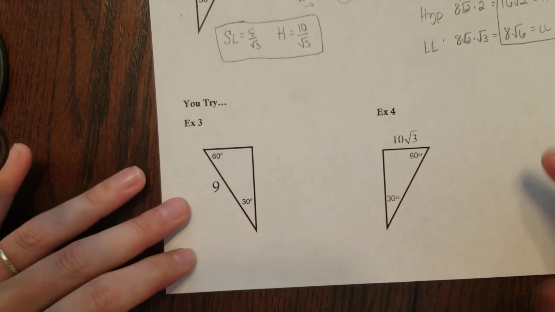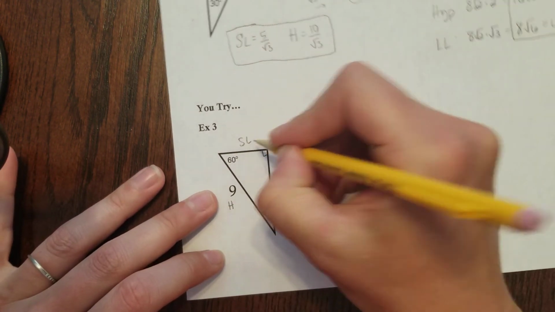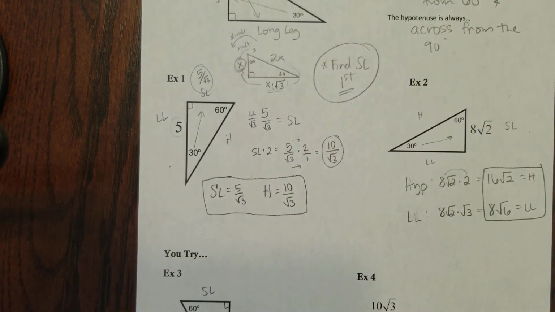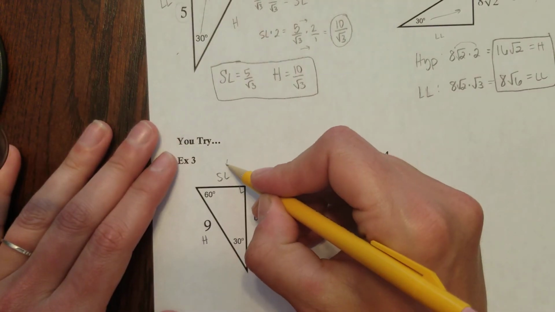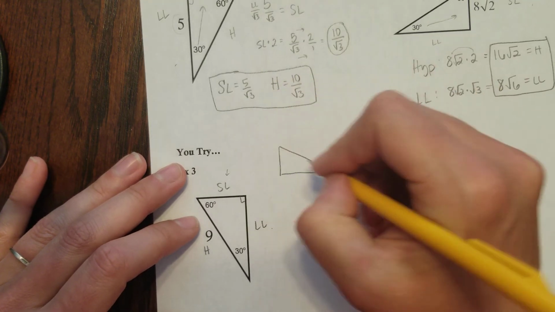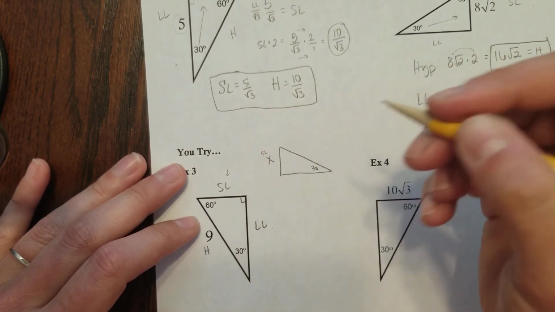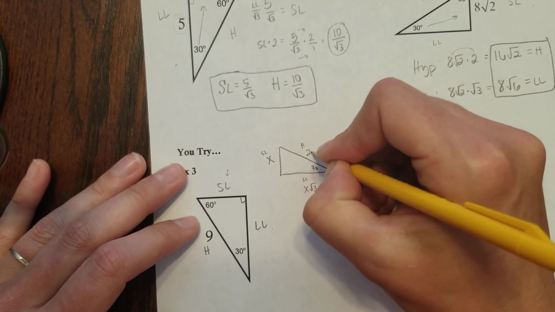All right, so first we're going to start out with labeling. This is our hypotenuse because it's across from 90. So we're going to find our short leg and our long leg. If you remember up here, I suggest we find our short leg first. It just makes our life a lot easier. We're going to find this side first. Just going to redraw this picture here. So 30. So our short leg is x. Our long leg is x root 3, and our hypotenuse is 2x.